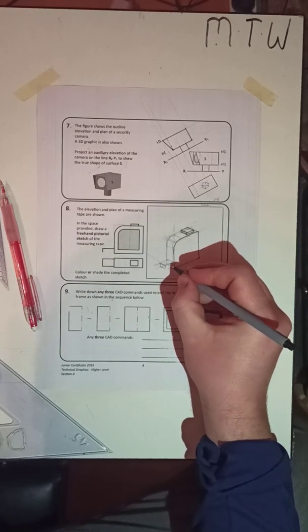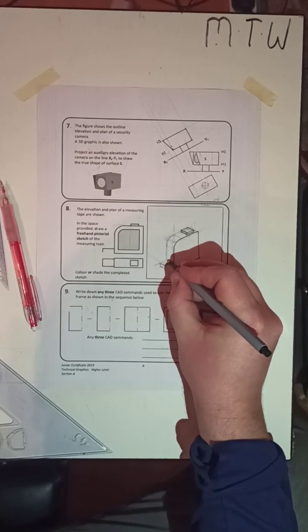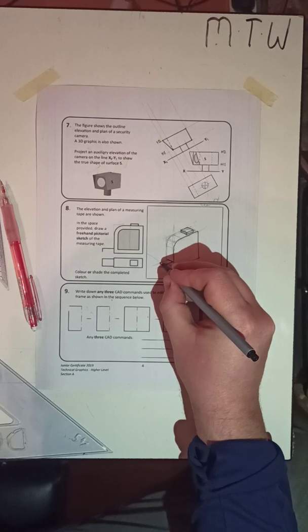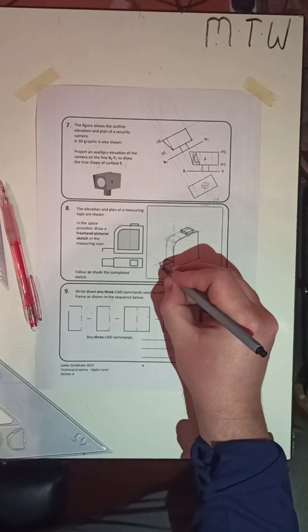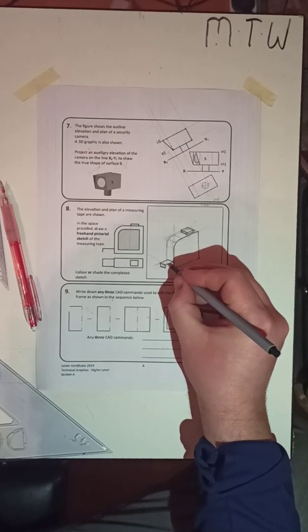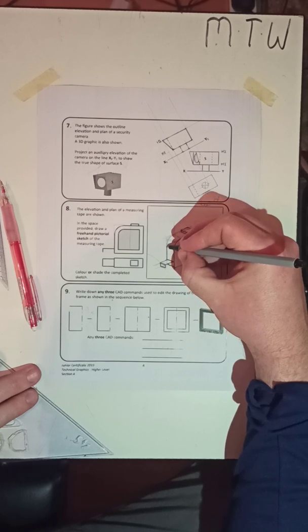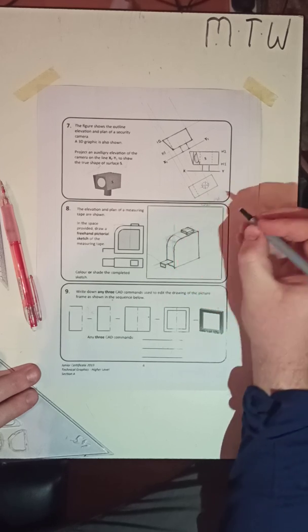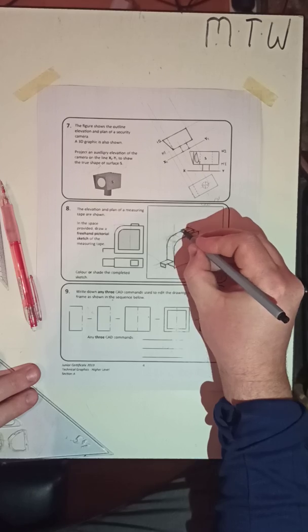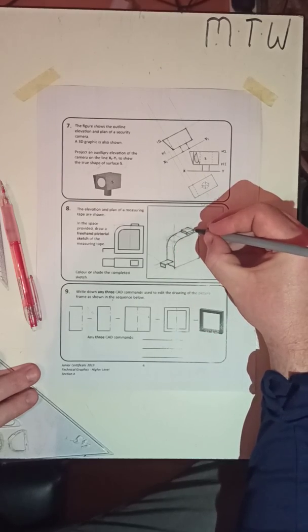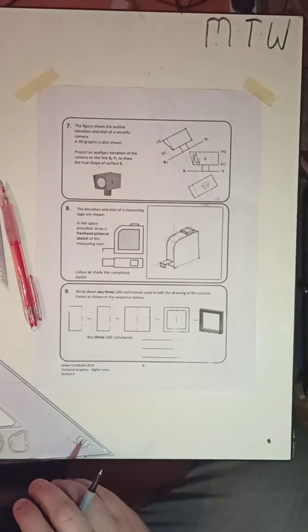So if I finish that off, I'll draw in this. Okay, there's the point of it. That'll hide some of that. Then we'll come up here, curve around, comes around the back there like that.